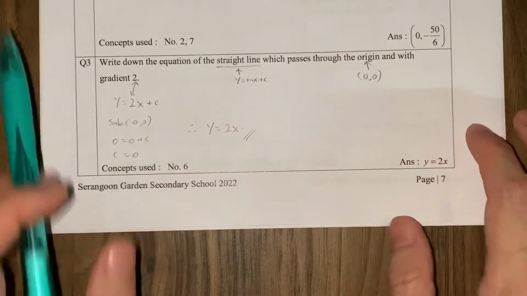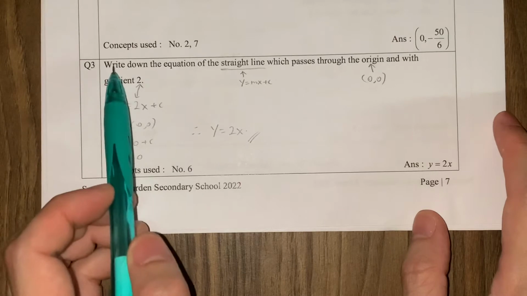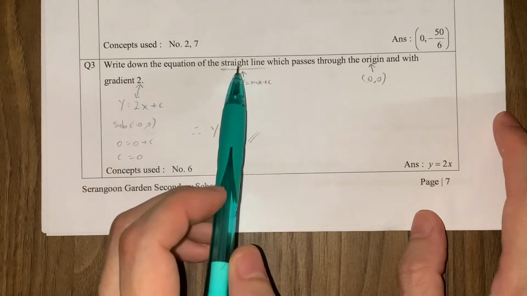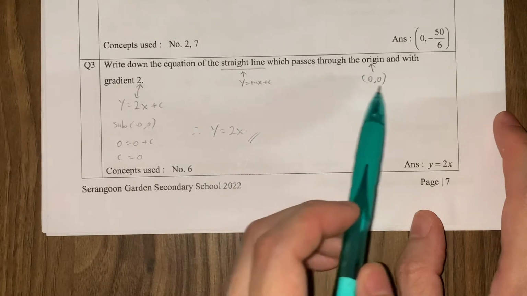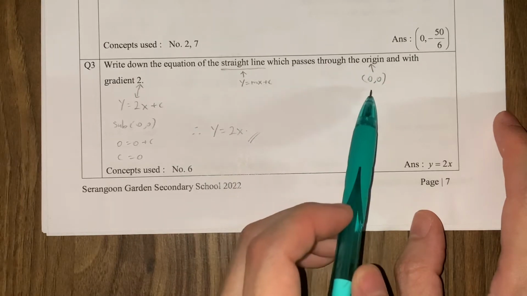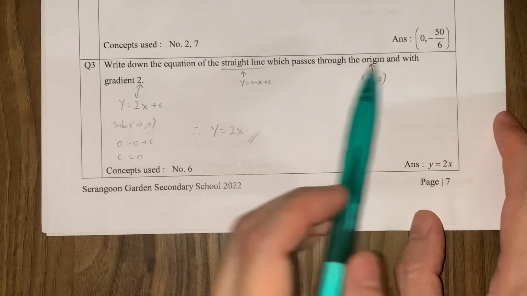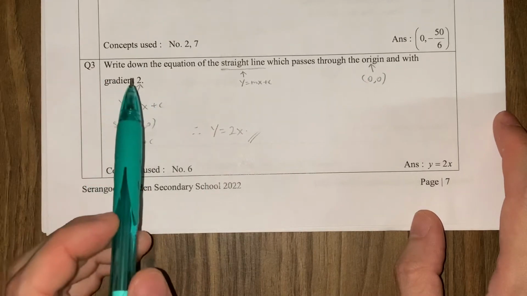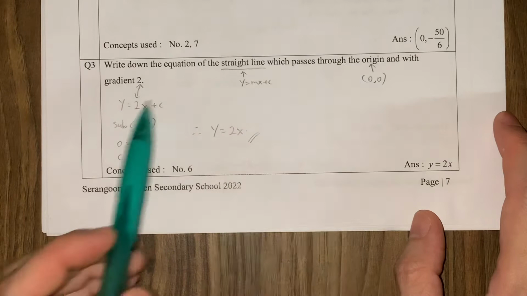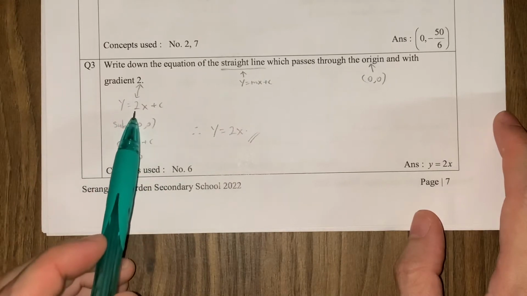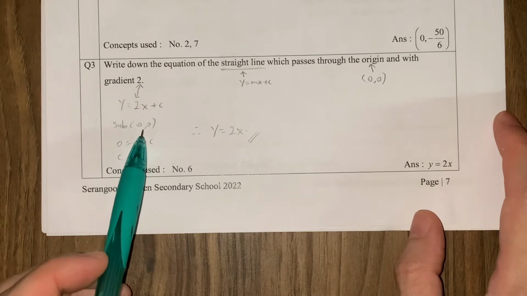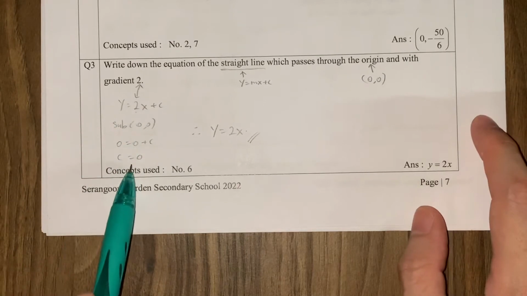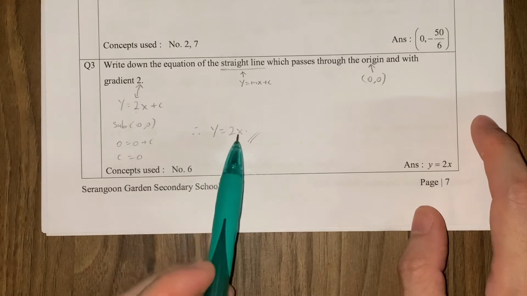Okay. Now next one, I was supposed to write down the equation of the straight line, right? So again, straight line means y equals mx plus c, passes through the origin, so it's 0, 0. Origin is another name for the point 0, 0. And then gradient 2. So this is the classic one where I give you the gradient and I give you 1 point. So I put y equals mx plus c, the m changes to the gradient here, and then I'm going to sub in 0, 0, 1 point on the line. C happens to be 0, so it's y equals 2x plus 0. That's the answer.